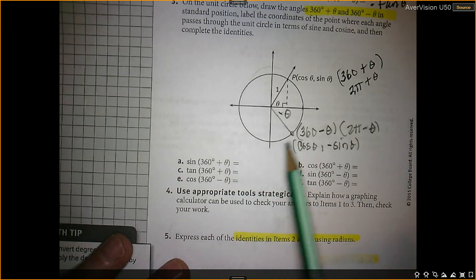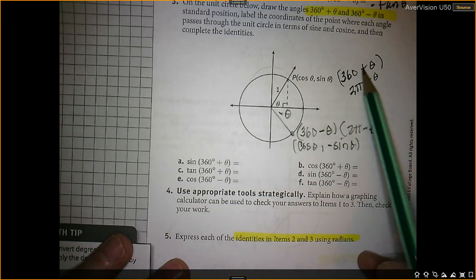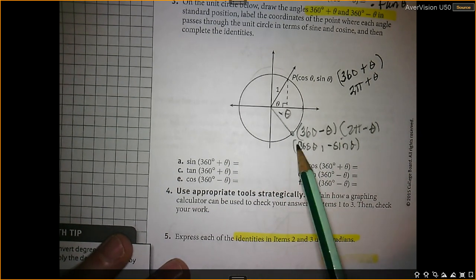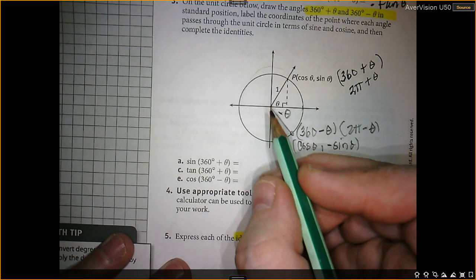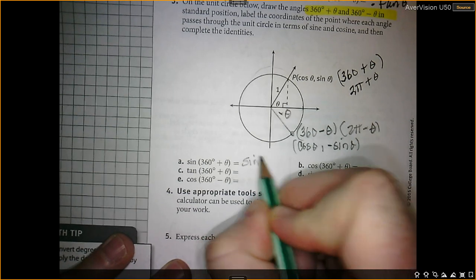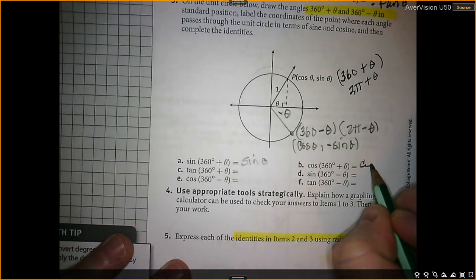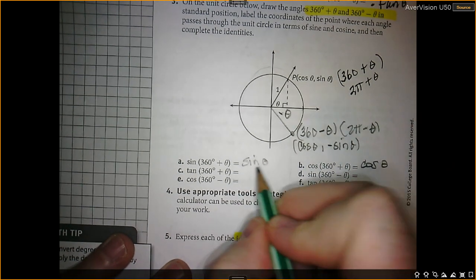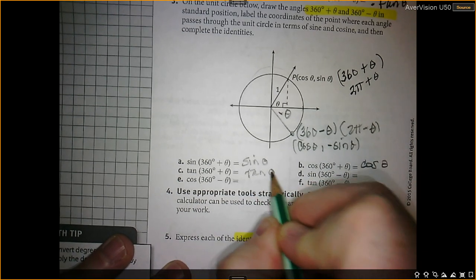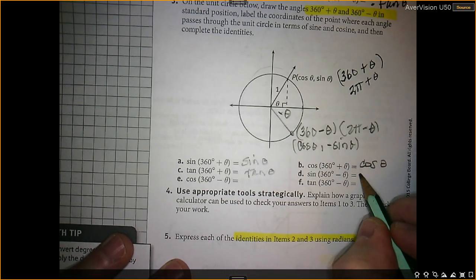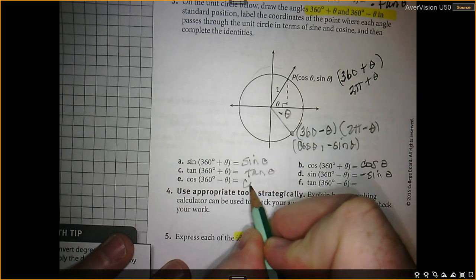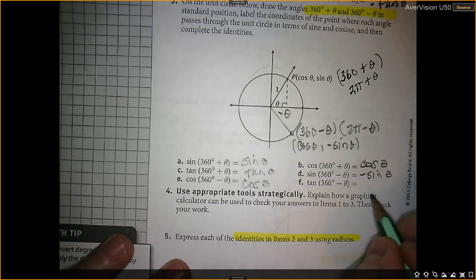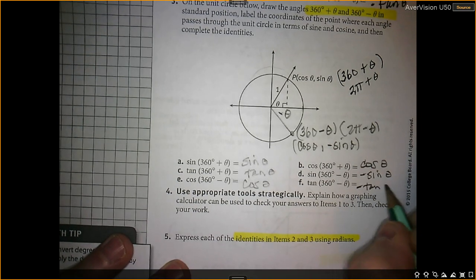So all I'm doing now is just labeling the point. 360 plus theta, like what is cosine and sine? And then just labeling these ordered pairs for here. That's all it is. So sine of 360 plus theta will be sine theta. This would be cosine theta. Two positives make a positive, tangent theta. Then the other one would be negative sine theta, cosine theta, and then negative tangent, because a positive and a negative make a negative.